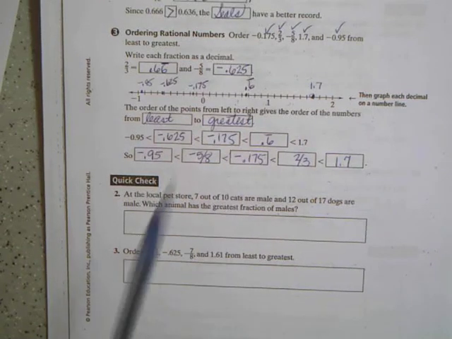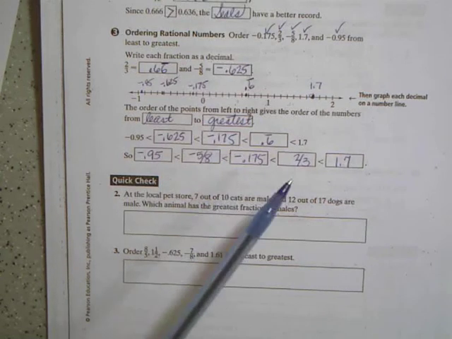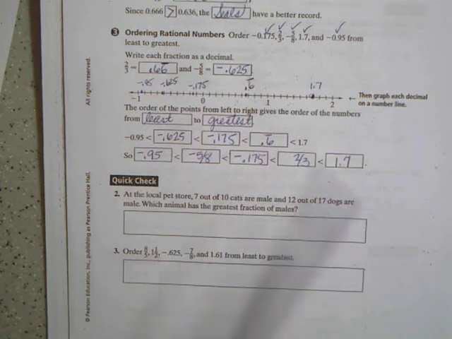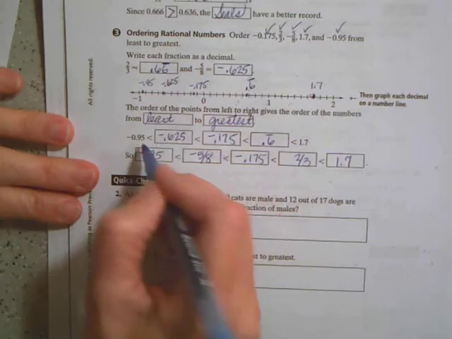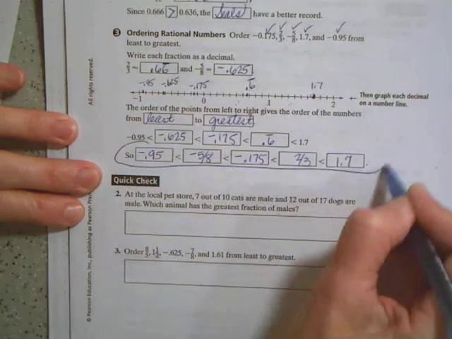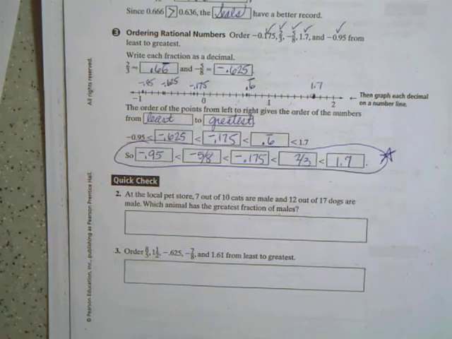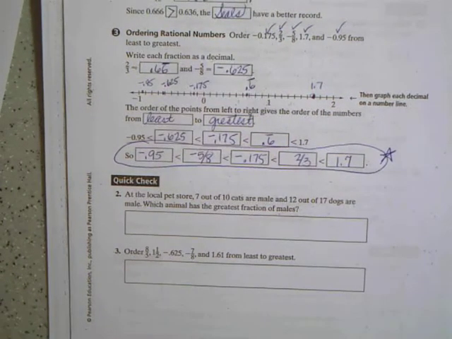Negative 0.95 is less than negative 0.625, which is less than negative 0.175, which is less than 0.6 repeating, which is less than 1.7. Again, this gives you the answer with all the decimals, so you go back and write it with the numbers that were given in the original problem. And this is how I want you to answer. I want you to answer with the numbers that you initially began with, even though you had to do some conversion in order to get to this point.